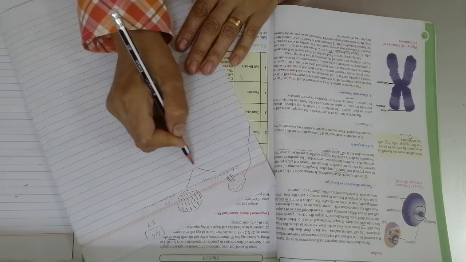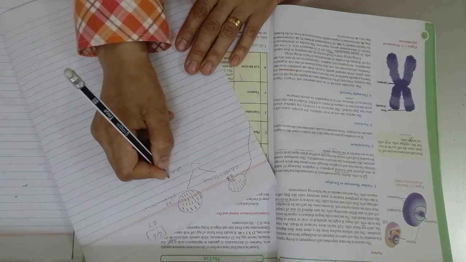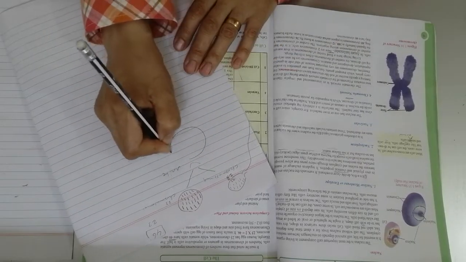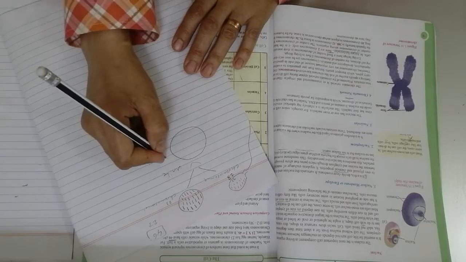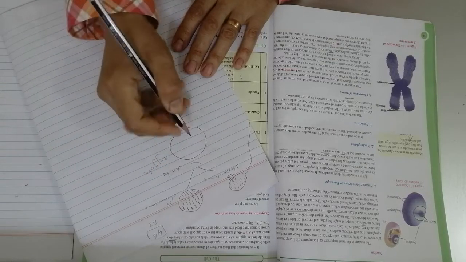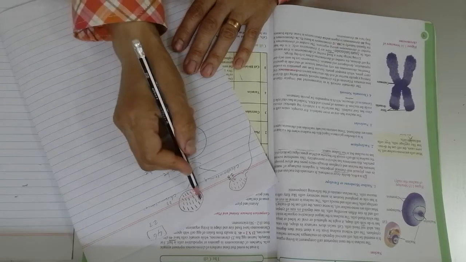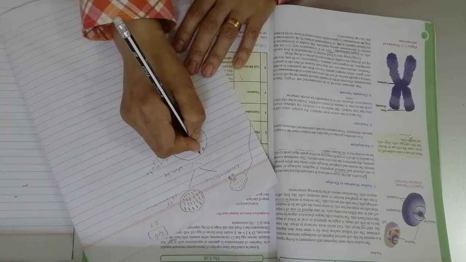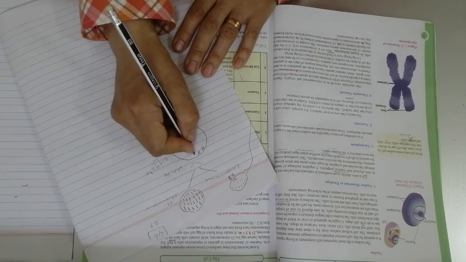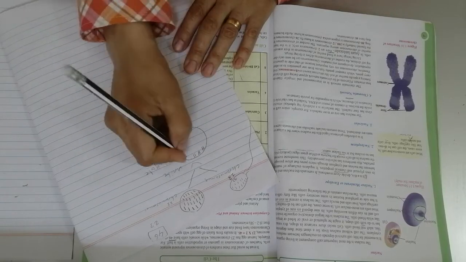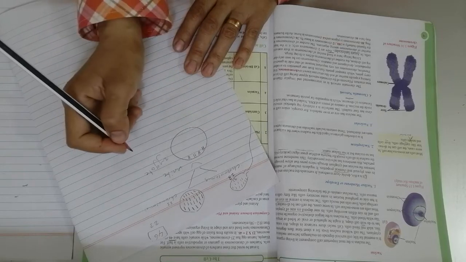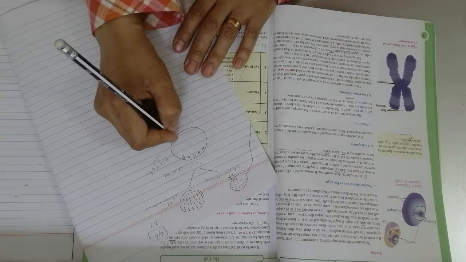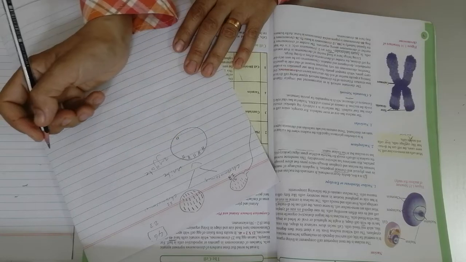When these two cells unite by fertilization, they form a fertilized egg that is known as a zygote. This zygote will have 2 of chromosome number 1, 2 of chromosome number 2, 2 of chromosome number 3, 2 of chromosome number 4, 2 of chromosome number 5, and so on till we reach chromosome number 23.